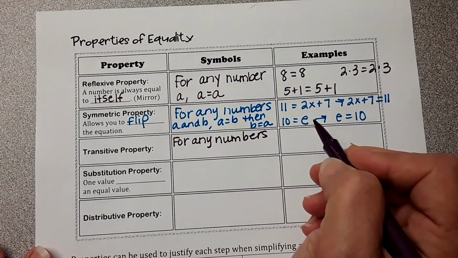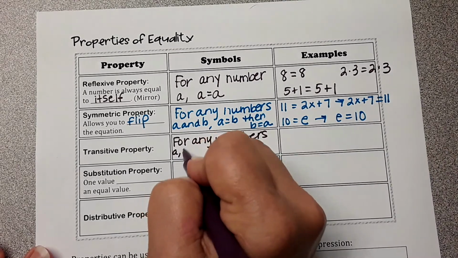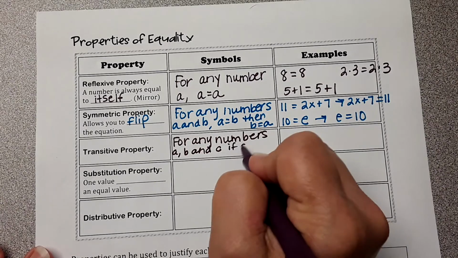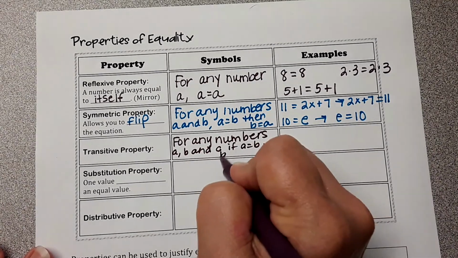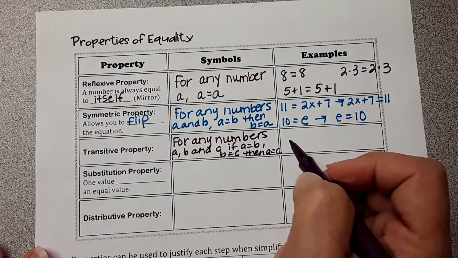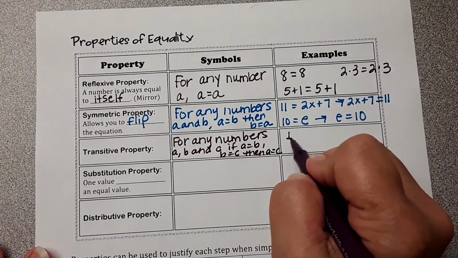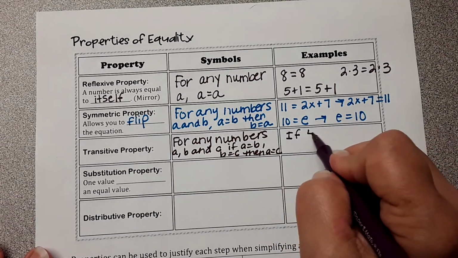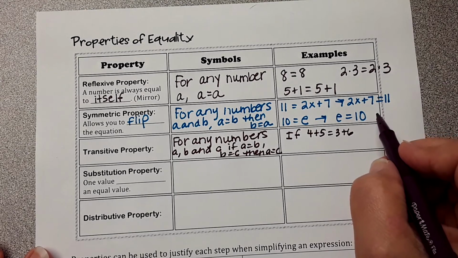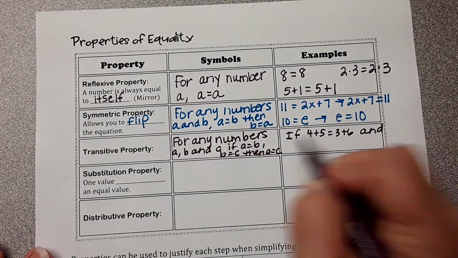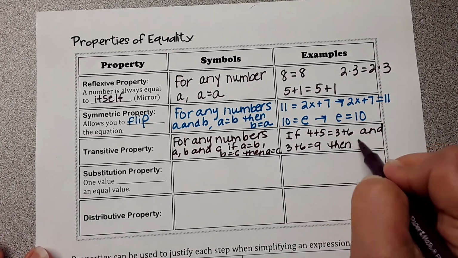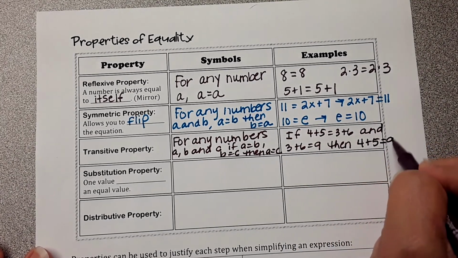So for any numbers A, B, and C, if A equals B, and B equals C, then A equals C. So I have, if 4 plus 5 equals 3 plus 6, and 3 plus 6 equals 9, then 4 plus 5 equals 9.